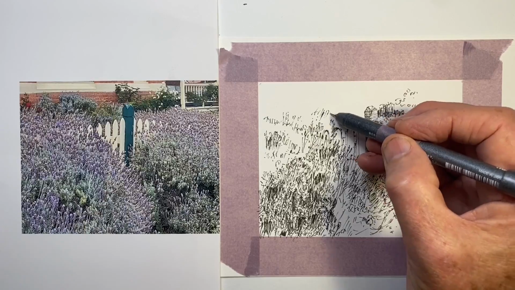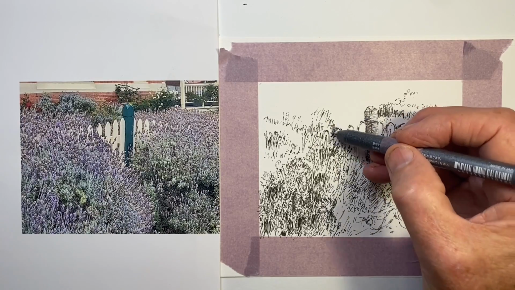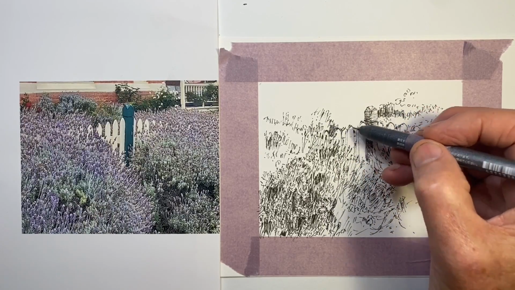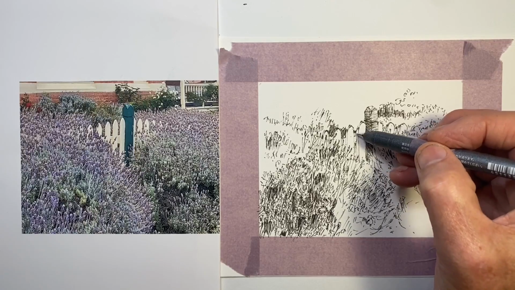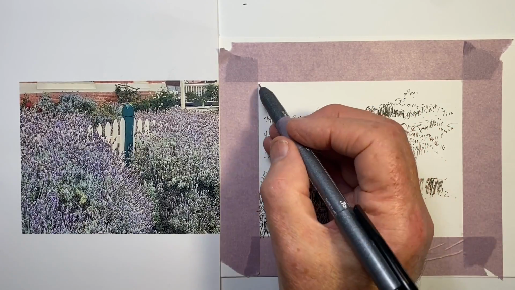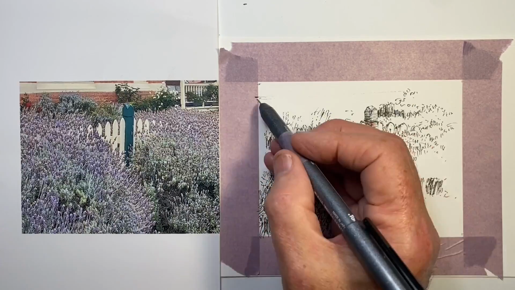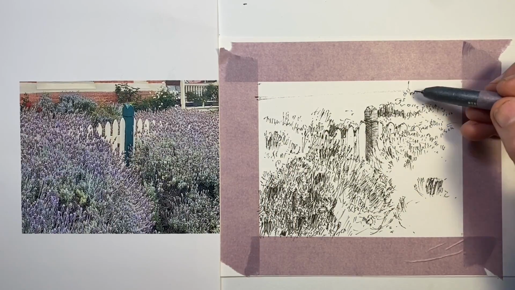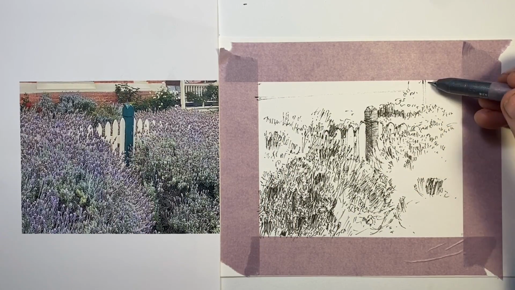I'd love to hear whether you think this works or not at the end. But even if you don't think the drawing works, what do you think of the technique? Is this something that you can use for other flowers, other profuse detail scenes?